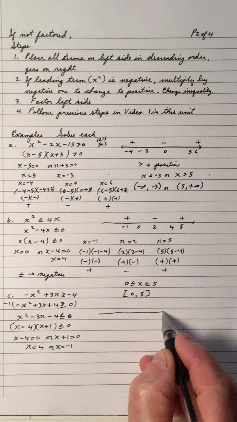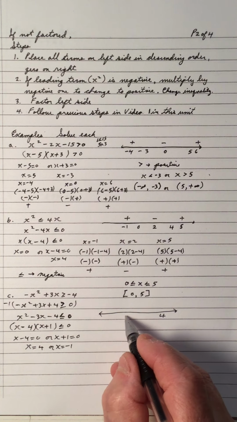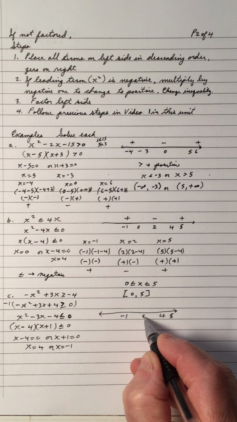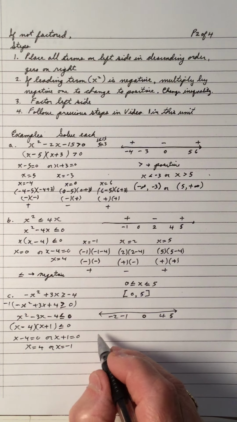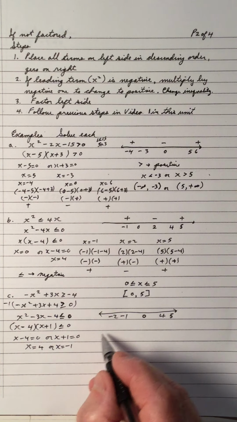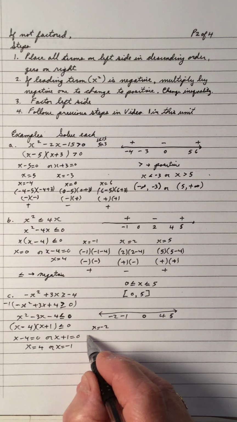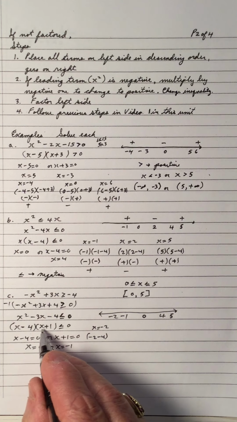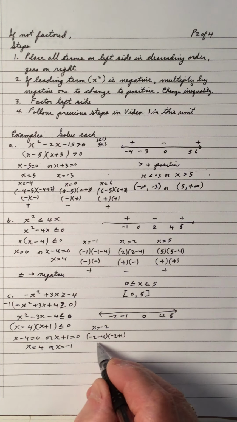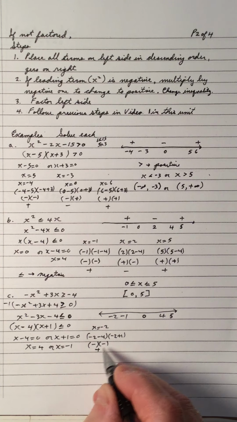So 4 here, negative 1 is on the left. Take a number between negative 1 and 4, such as 0, and a negative 2. So let's plug in. We need negative 2 first. We're putting negative 2 in place of x. Negative 2 minus 4 is a negative number, negative 2 plus 1 is a negative number, and that gives us a plus.